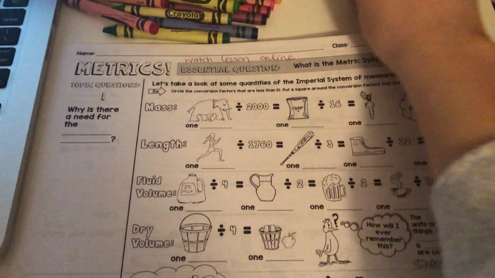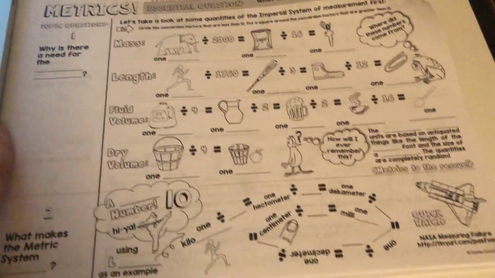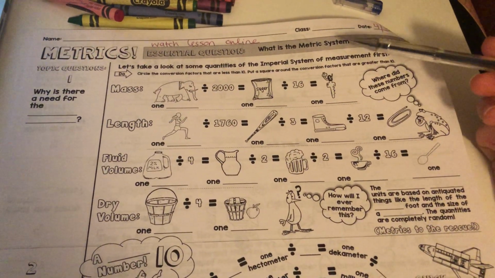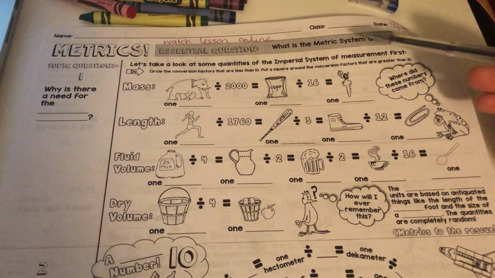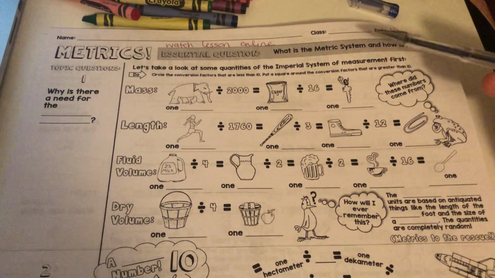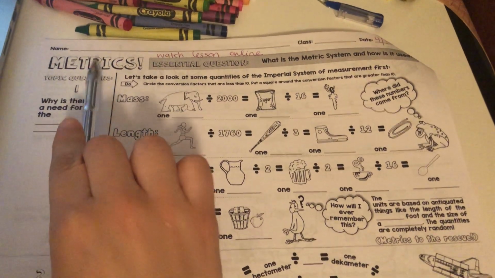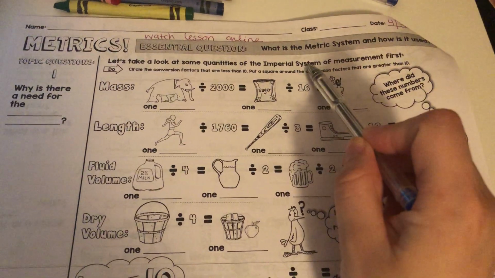Okay, so today's math lesson is filling this out with me step by step. We're going to start talking about the metric system, and you're going to have a couple of days next week also working with the metric system. So the metric system, that is our topic.